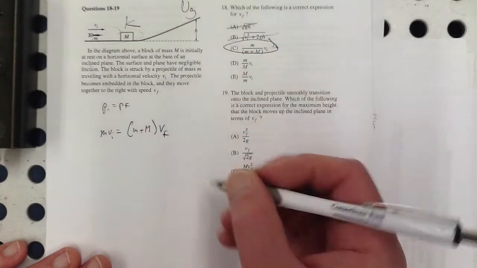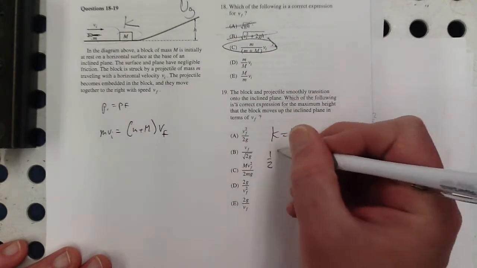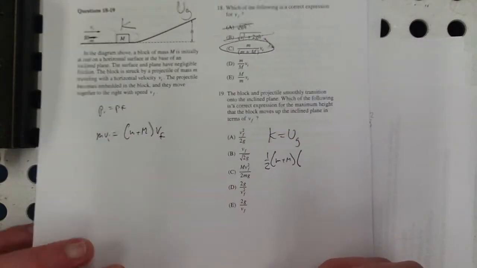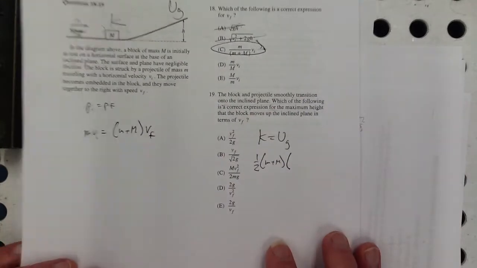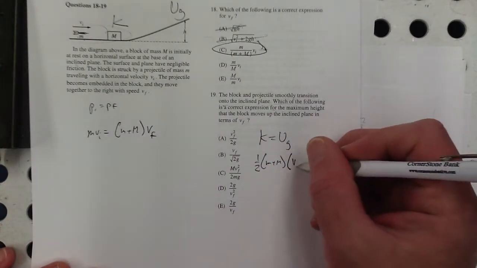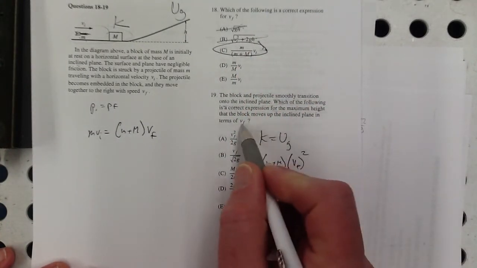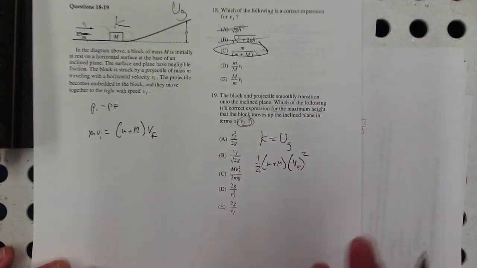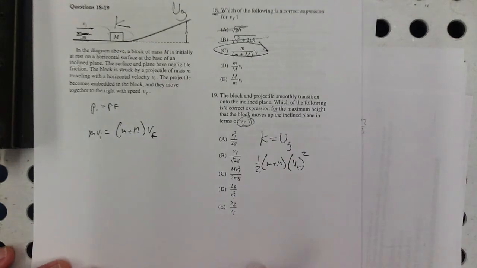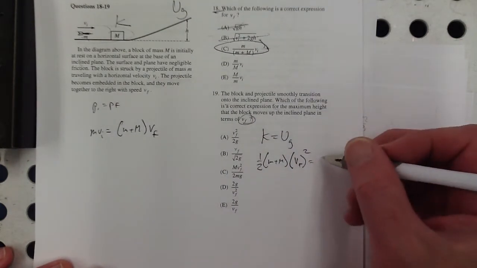All right, so if we want it in terms of just in terms of vf, I was going to substitute this expression, but that's not, they want it in terms of vf. So that's nice. They're kind of setting this up so you didn't have to get this one right to get 19, which is how it should be.